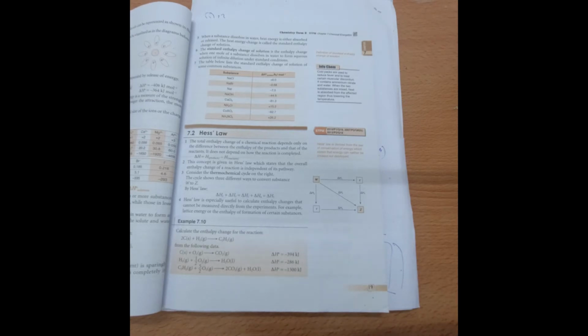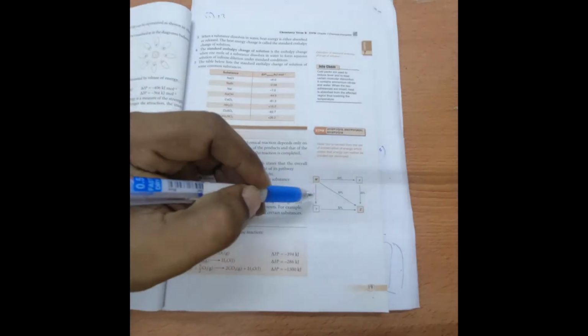Hess law. So total enthalpy change of a chemical reaction depends only on the difference between the enthalpy of the product and the reactant. It does not depend on how the reaction is completed. Okay, so kamu boleh rujuk kepada chart macam jadual lah. Okay, lebih kurang flow chart. How to say, vector lah, vector. Okay, lebih kurang macam vector di sini ya.